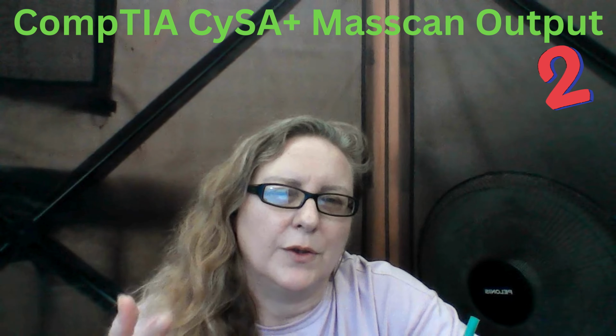Nmap is more precise, specifically, let's say, on the reporting of closed and filtered states. But also, Masscan is not going to evaluate anything. It sends the results. It doesn't tell you what they mean. It doesn't do any further evaluation past that.